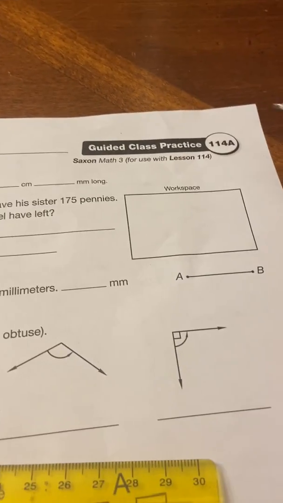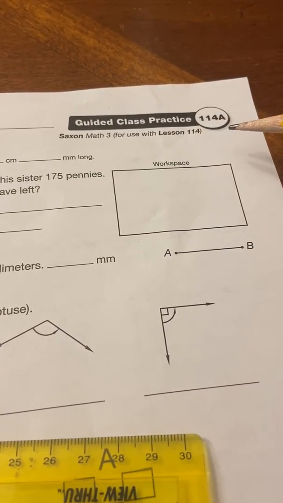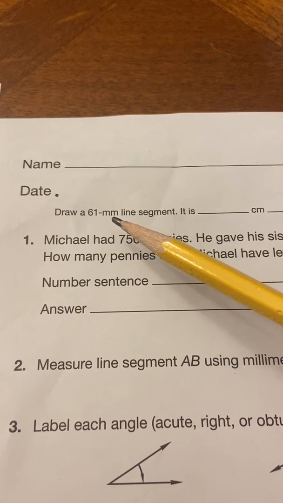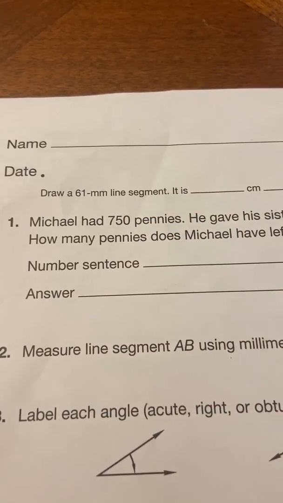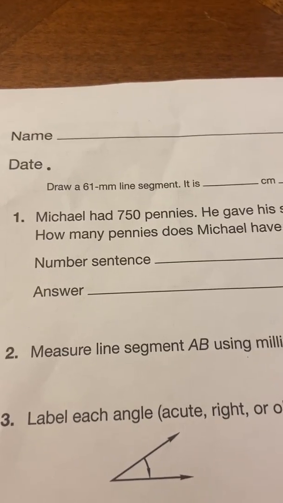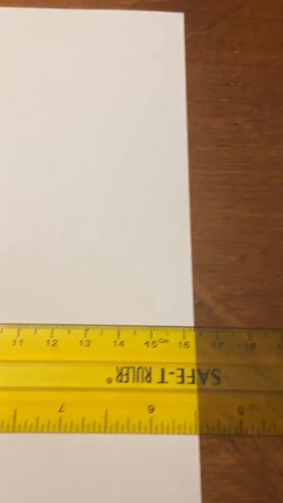Good morning. Today we're going to go through guided class practice 114A. And if we look at the date today, it says draw a 61 millimeter line segment. And you're probably thinking, we haven't learned millimeters. Well, I'm going to show you this morning how to measure in millimeters.